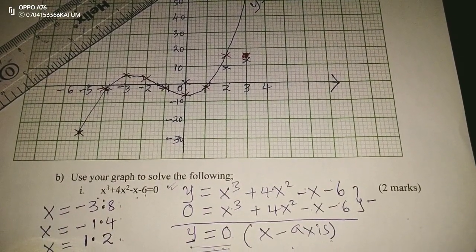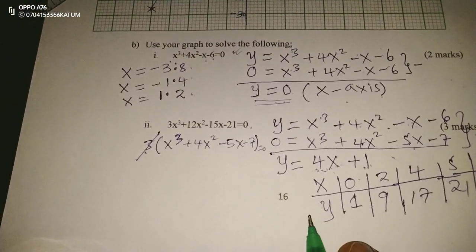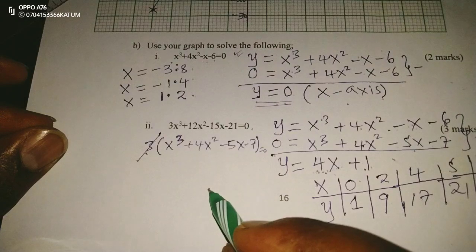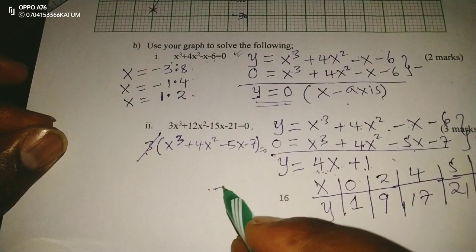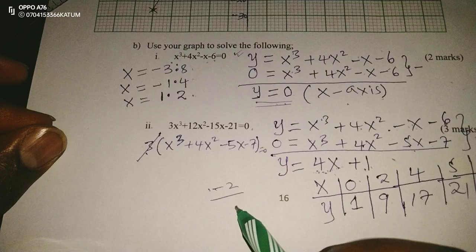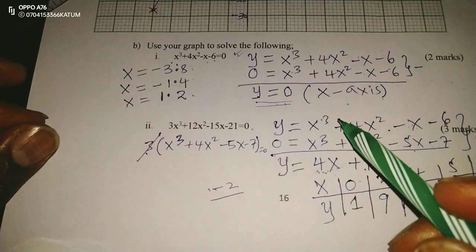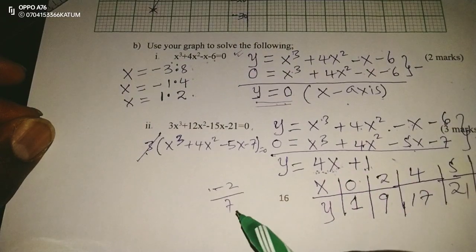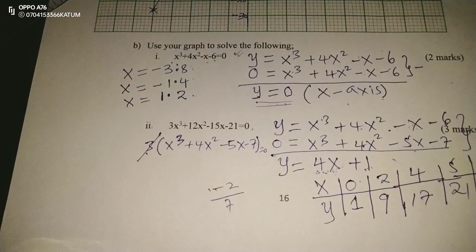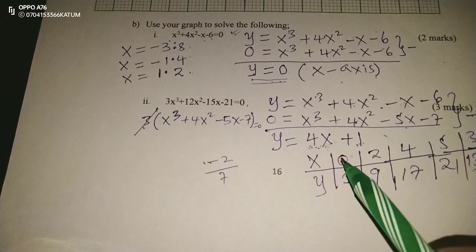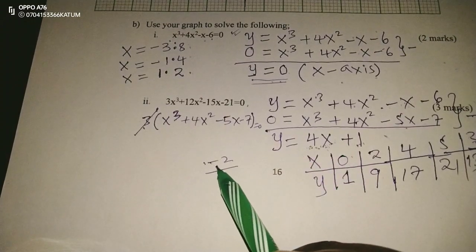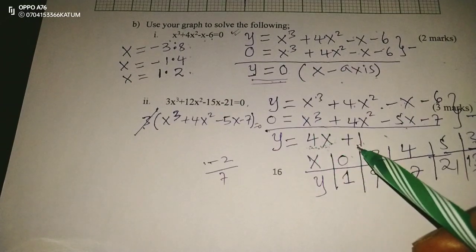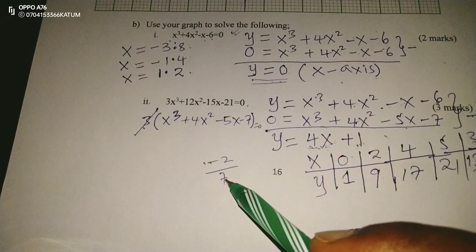When x is something like negative 2, the value of y is going to be, now we substitute negative 2 in this equation, negative 8 plus 1. So when the value of x is negative 2, we're going to have negative 8 plus 1, you get negative 7.